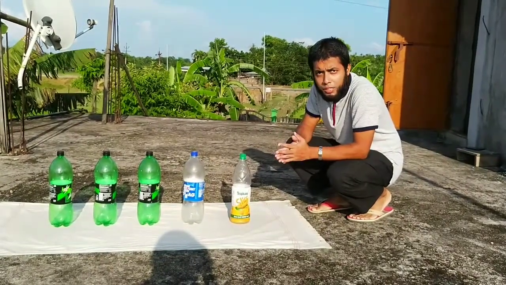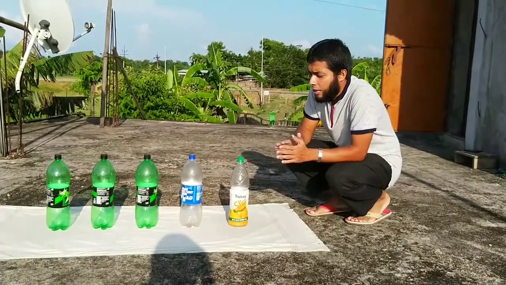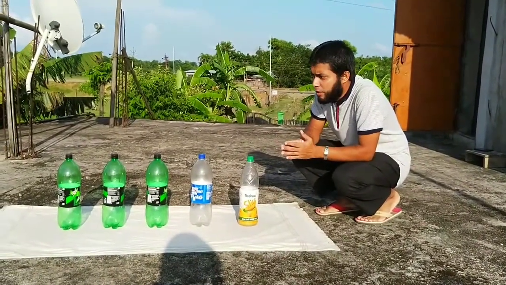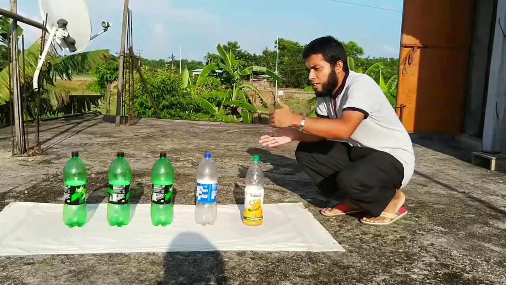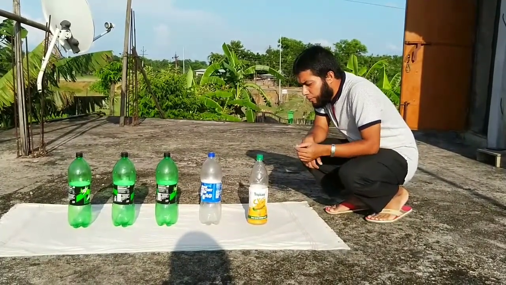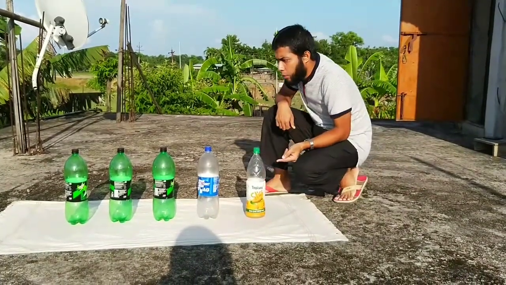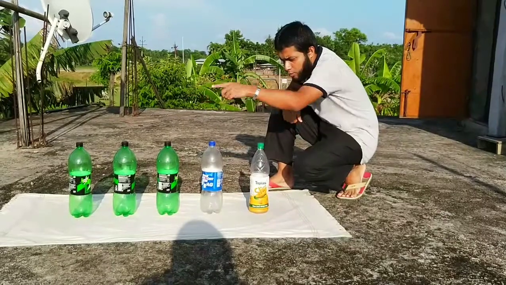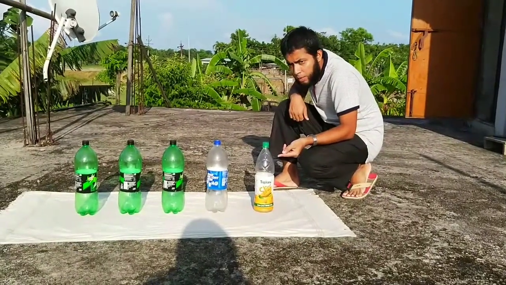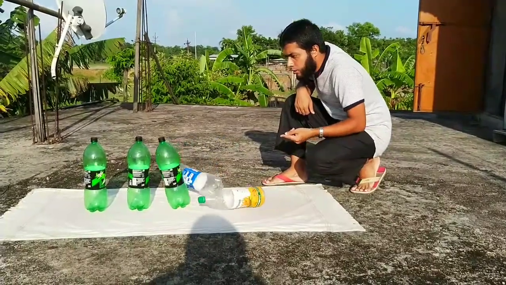Today I'm going to show you something which is known as the domino effect, and I'm going to use the domino effect to show what will happen to these plastic bottles which are before me. So let's begin. What if I give a small push to this initial bottle? What will happen to that last one? So let me try. Okay, let me give an initial push.